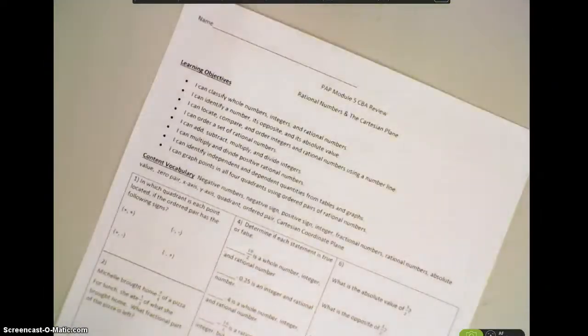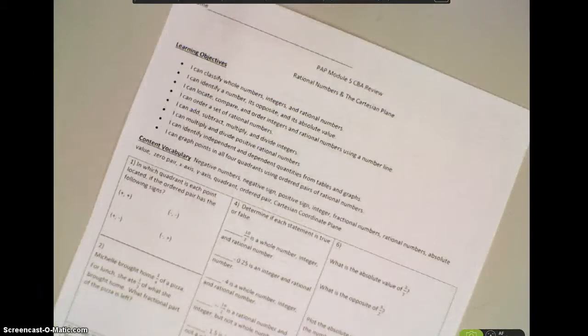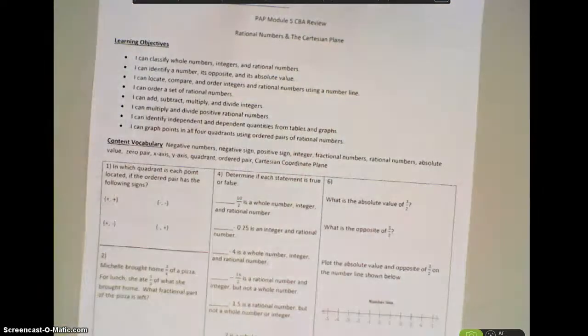This is the Module 5 CBA review for PreAP. On level had a couple different questions, so this is going to be the PreAP review, and then we'll have a separate video for on level. Obviously, here are your learning objectives. This CBA is over rational numbers and the Cartesian plane. So let's go ahead and get started.